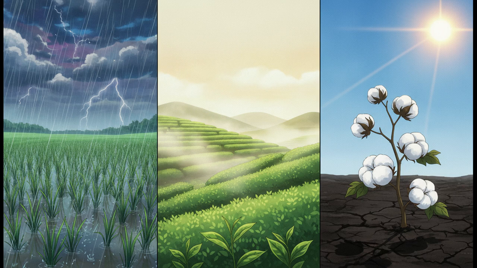Then we have tea, which is fussy in a totally different way. It demands warm, moist, and strictly frost-free climates. But look at cotton. This fiber crop thrives in the drier parts of the Deccan Plateau's black soil. It demands exactly 210 frost-free days and bright sunshine just to mature. It's fascinating how specific the demands of these plants are, isn't it?